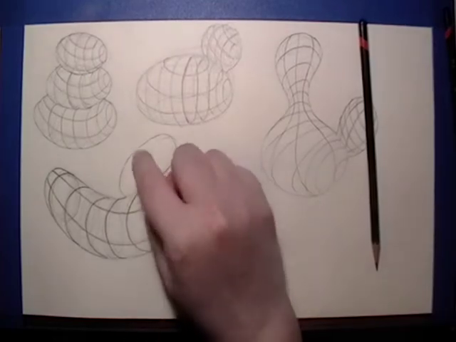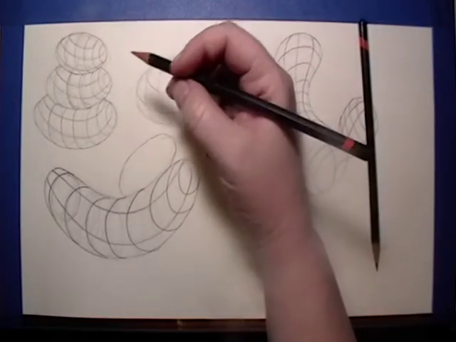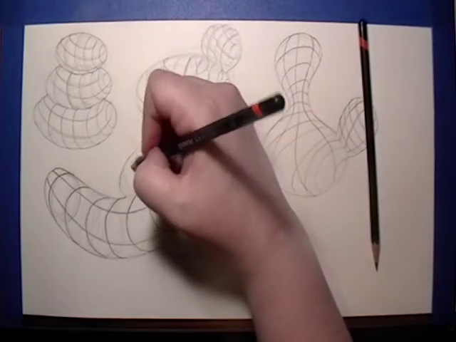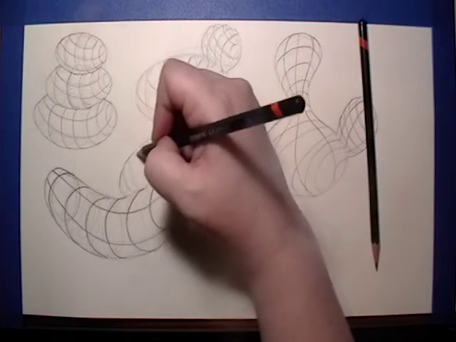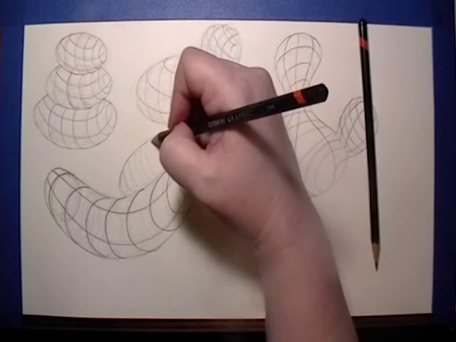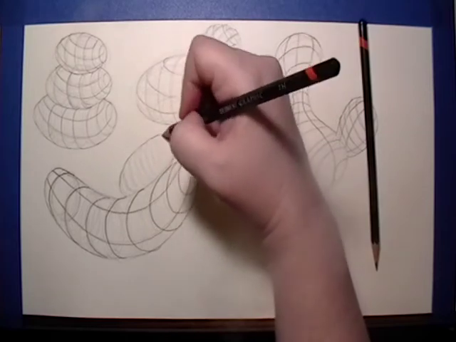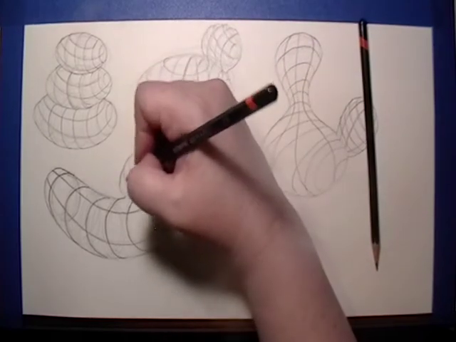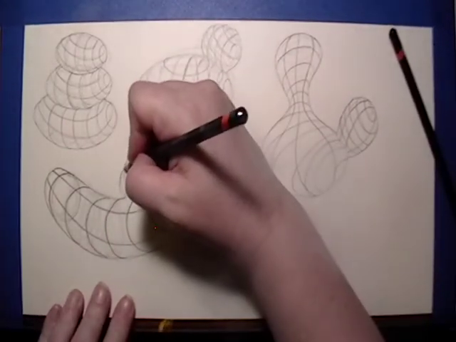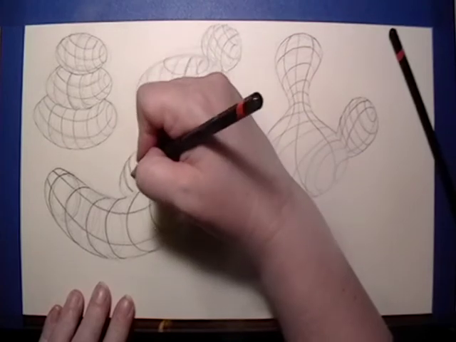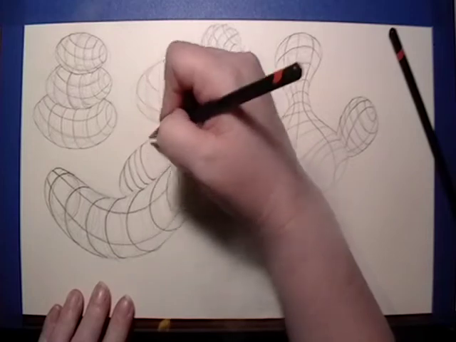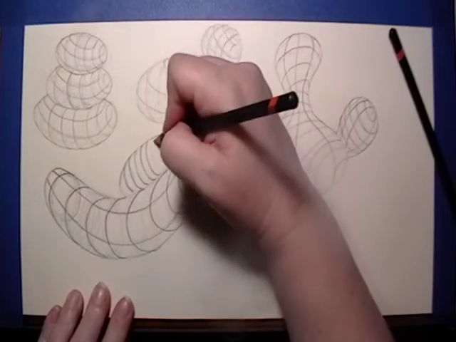Now, maybe up here, I want this one not really round at all. I want it to be pretty narrow. I kind of want it to look a little more flat, just for some contrast. So if you look at these, they are really pretty oval. So the more oval this shape is, the more it's going to read as flat.